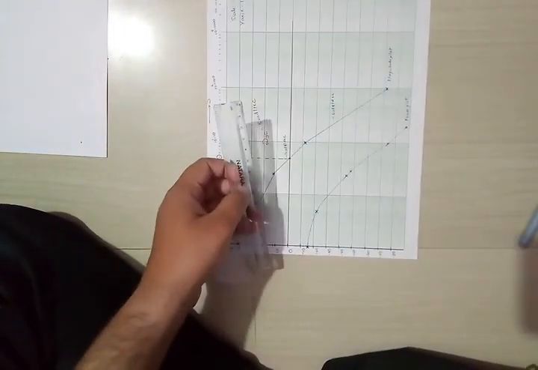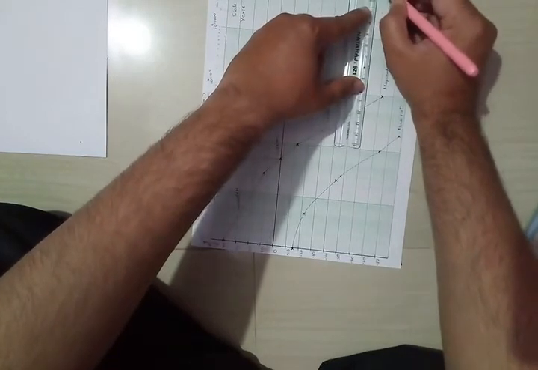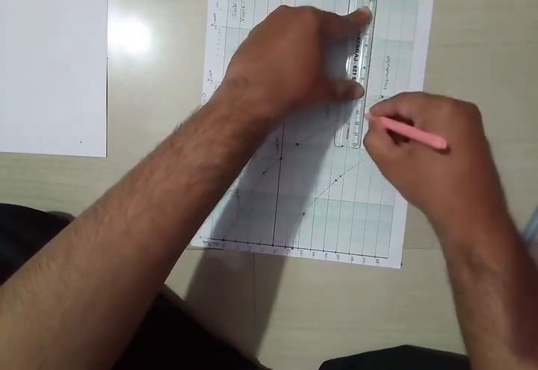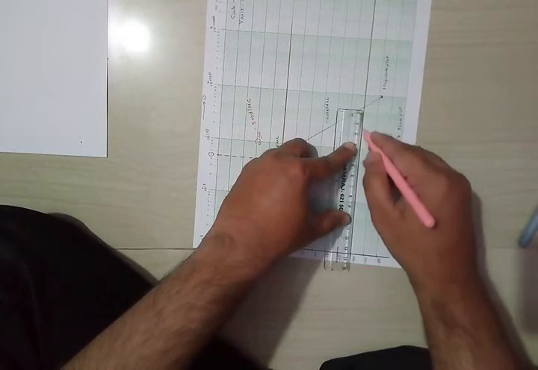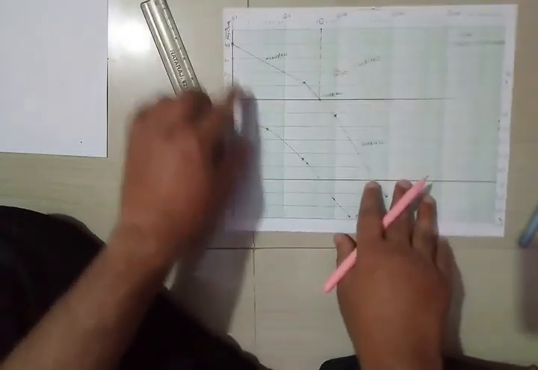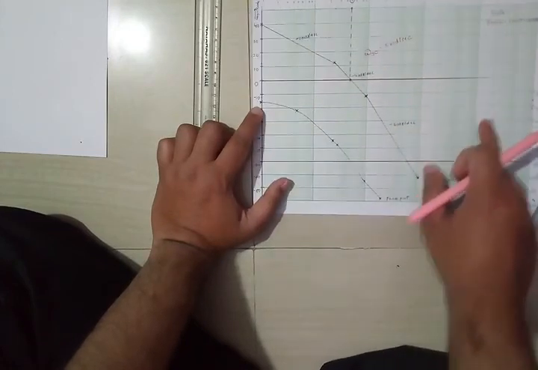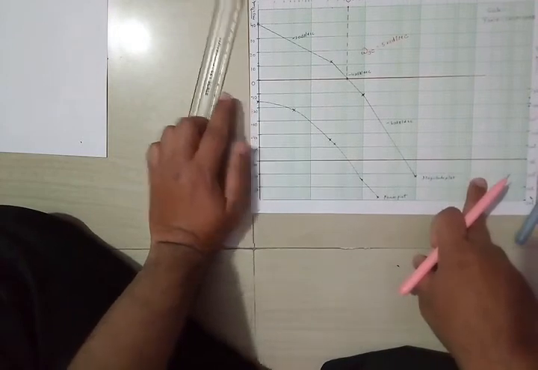So for minus 180 degrees, draw a horizontal line, which is the phase reference. Similarly, 0 dB was the reference for our magnitude plot, and for our phase plot, minus 180 degrees is our phase reference.